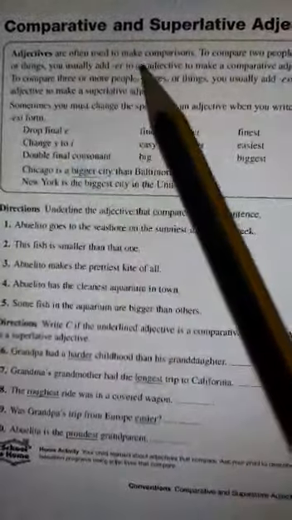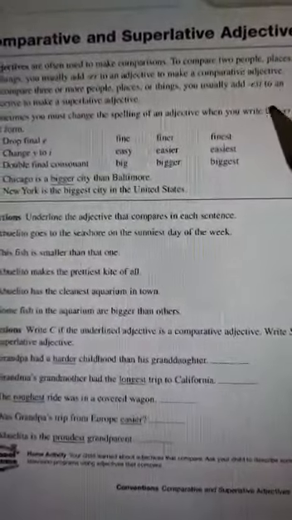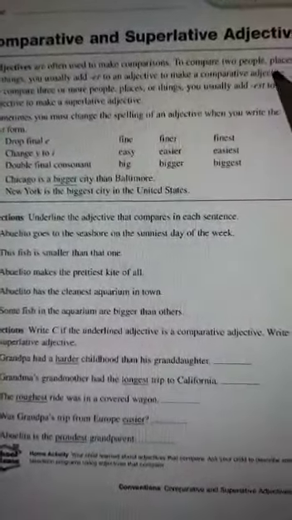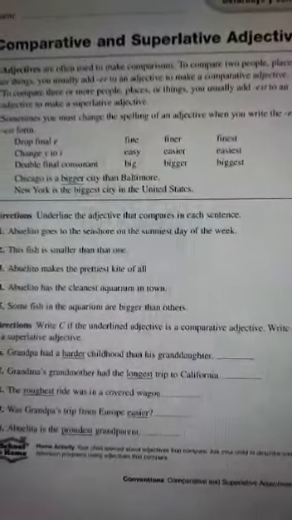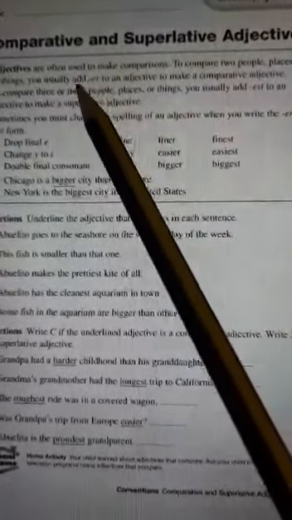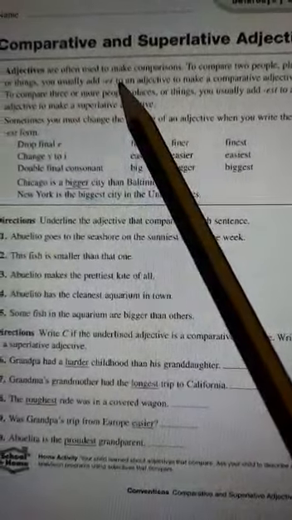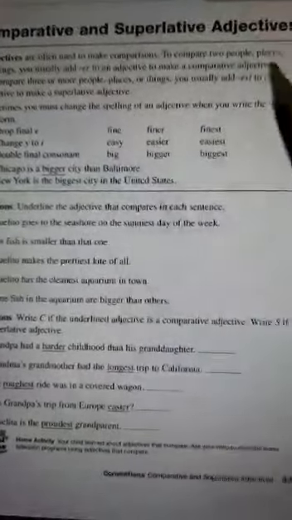So you usually add er to an adjective to make a comparative adjective. But how will we make this comparative adjective? By adding er to the adjective, okay? After that, now we can make this comparison between two people or places or things.